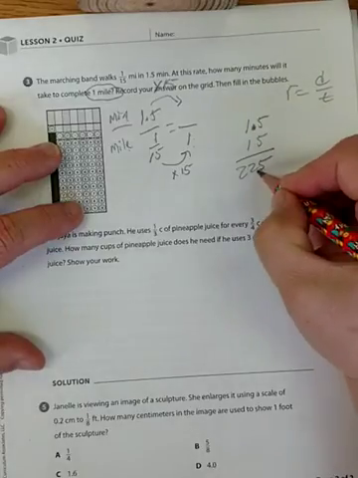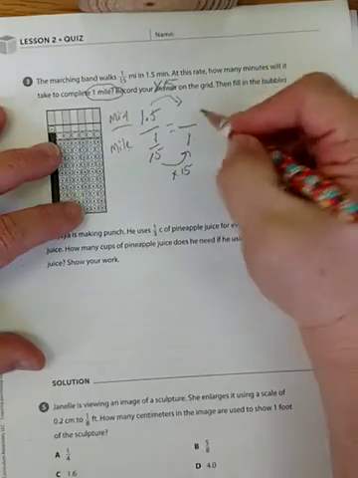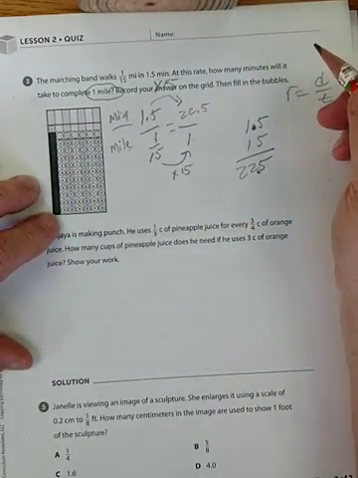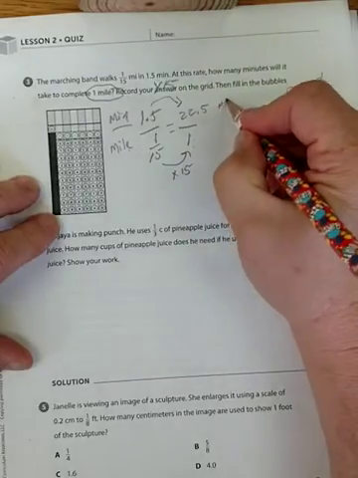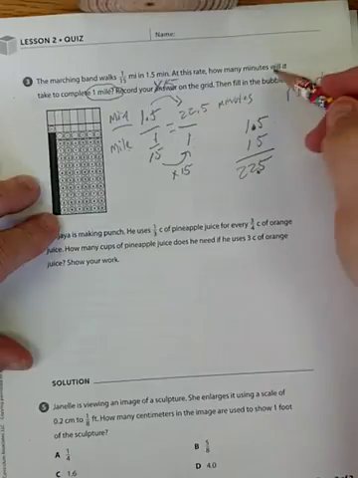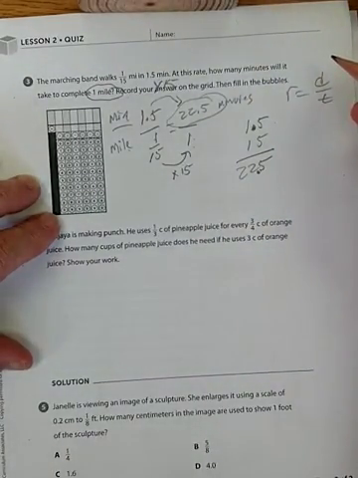And we have 1 decimal point, so we bring it in 1. So it's 7.5, okay, minutes to complete 1 mile.